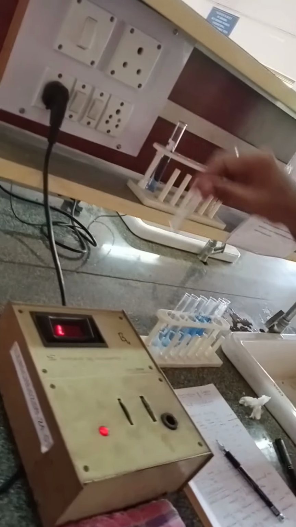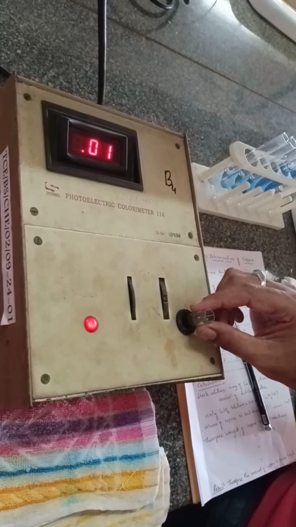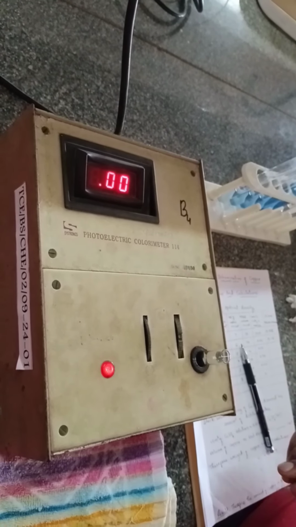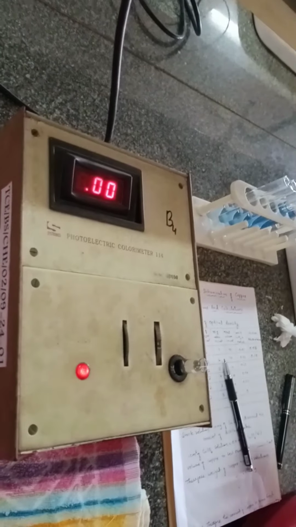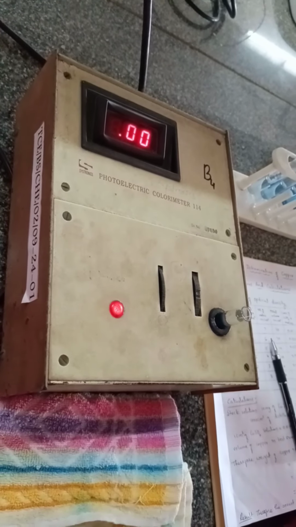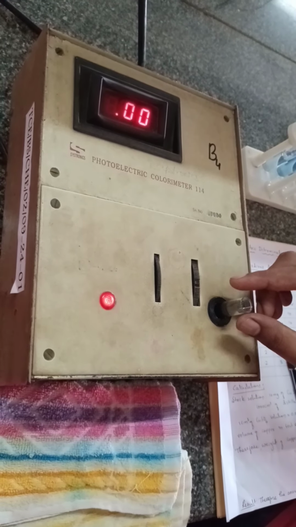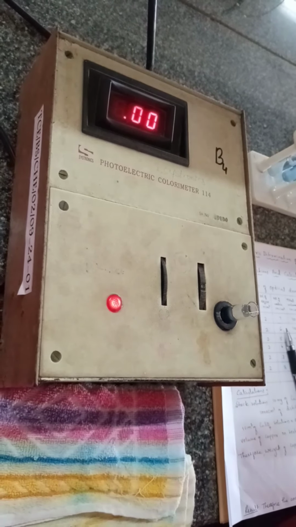And now once again you have to check whether the instrument is 0 or not. You can see the small fluctuation. Sometimes it may be due to the voltage fluctuation, and sometimes due to some small disturbance, which is happening during the removal of the cuvette or during inserting the cuvette in the instrument.